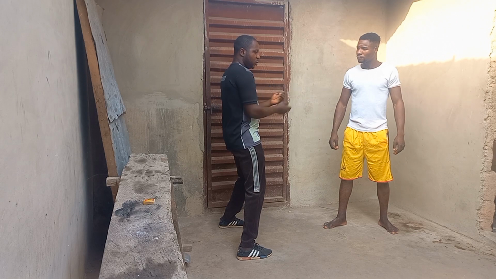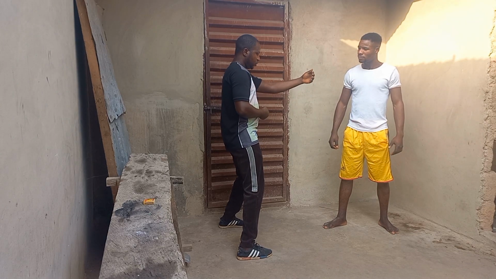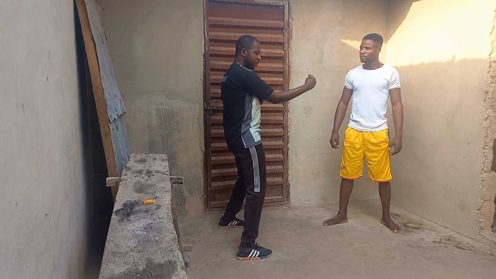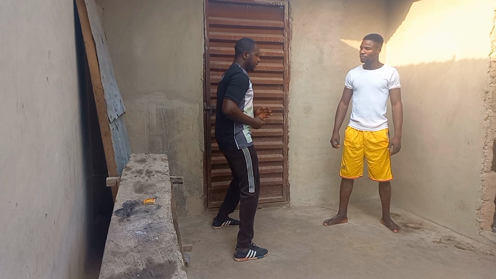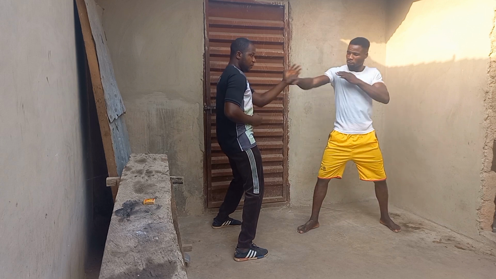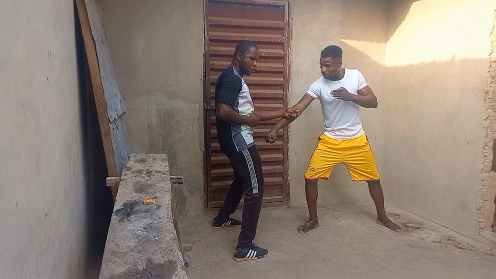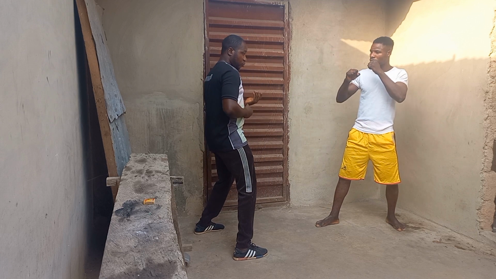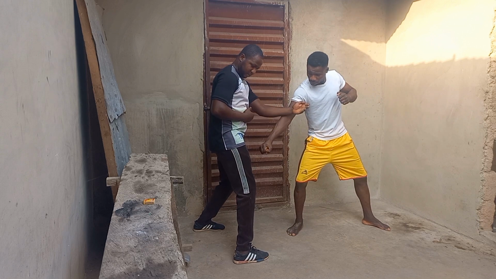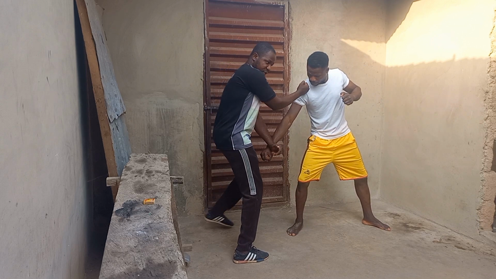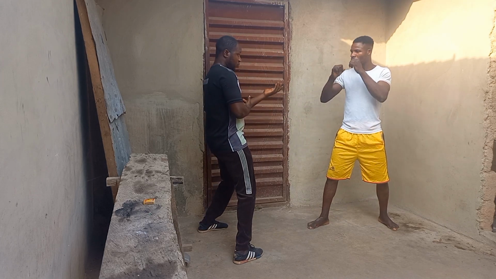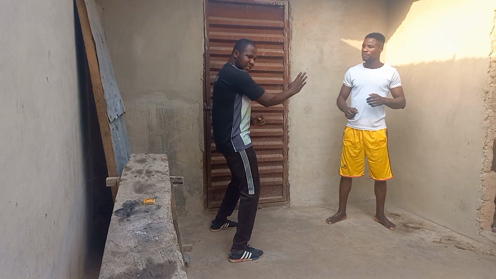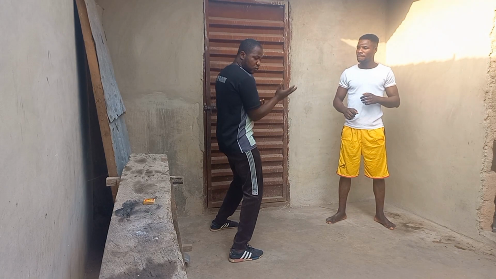So fork shout, when you want to block fork shout like this, so you go like this, you draw your opponent's hand right here, like this punch. Like this you draw your opponent's hand, because you just draw him a little bit down, so that you can follow your opponent right here, like this. So that is how it works on an opponent. So that is what you have to take notice of.